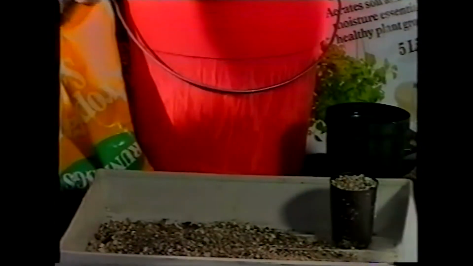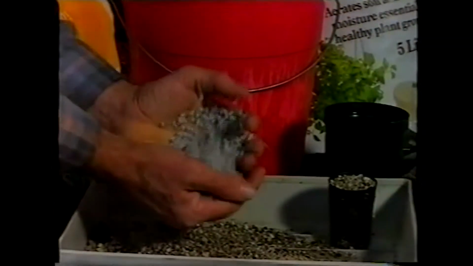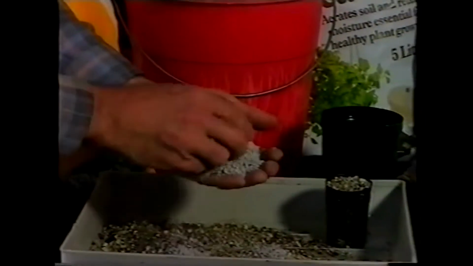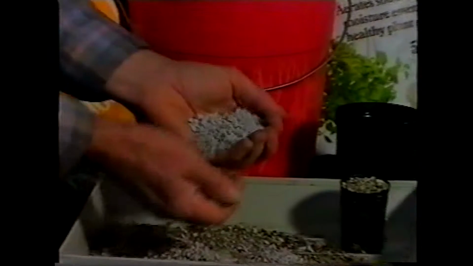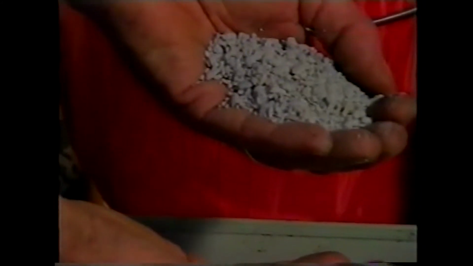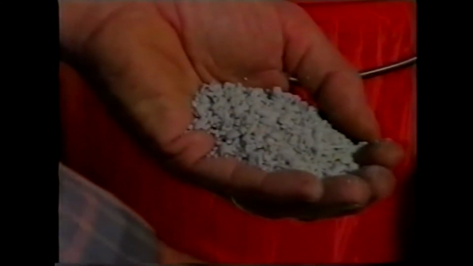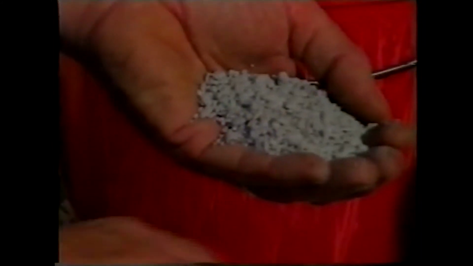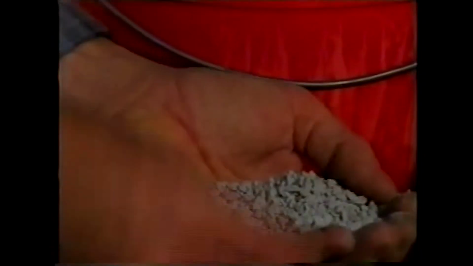Or there's another material that you can use, perlite. Now that comes from the mining industry too. That absorbs water, that holds moisture, the same as vermiculite. Vermiculite and perlite, neither of them have any nutrients that are going to contribute to the plant's growth, but that's not necessary really in plant propagation.